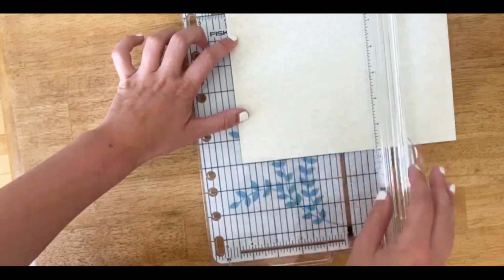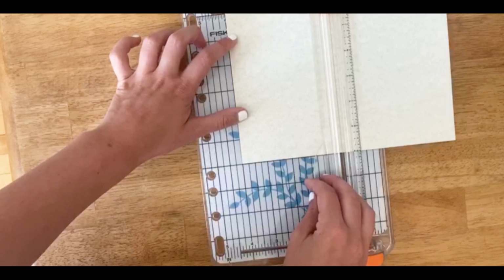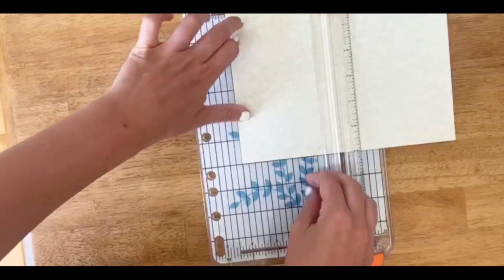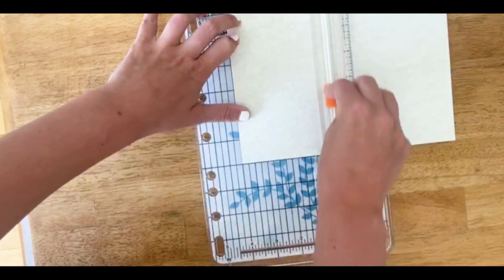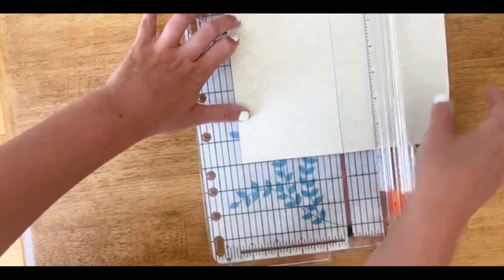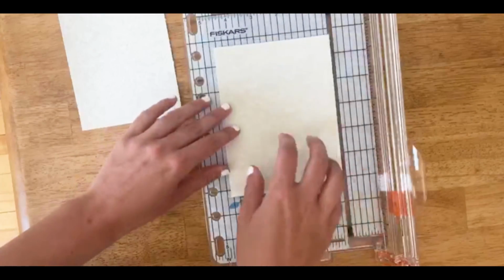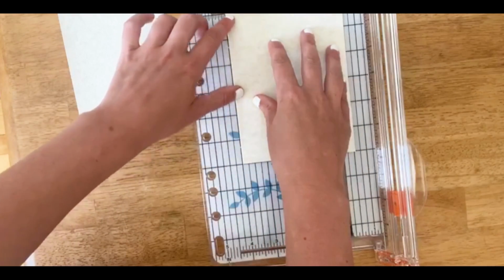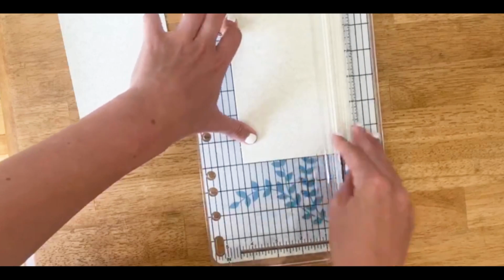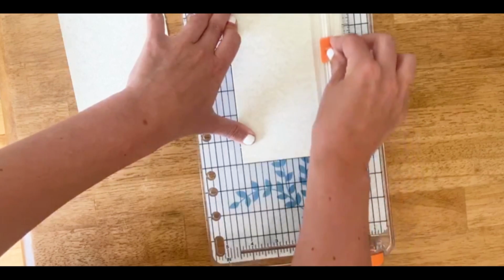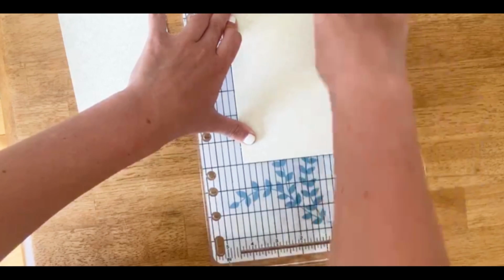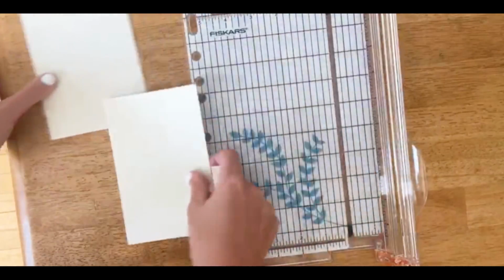You should be left with a piece that's 8.5 by 6. So since we want to create 2 4x6 cards, this works perfectly. I turned the paper horizontal, I cut at 4 inches, and then the height is already correct. And then you just want to trim that extra 1/2 inch off the other piece, and you have 2 4x6 cards and very little waste left over from the one sheet.